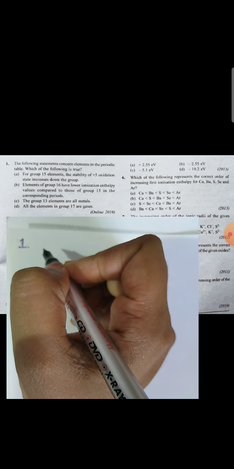Which of the following is true? You have to be very careful while reading the question. They are telling which of the following is true. This first question, above the recording video, here it is. If you see, it was asked online in 2016. The following statement concerns elements in the periodic table. Which of the following is true?